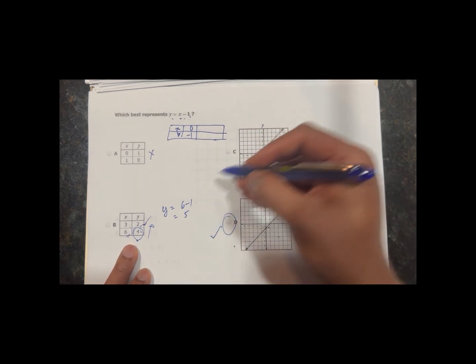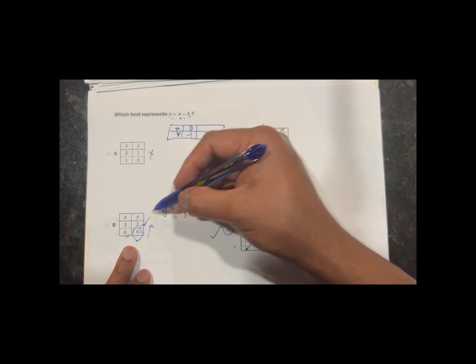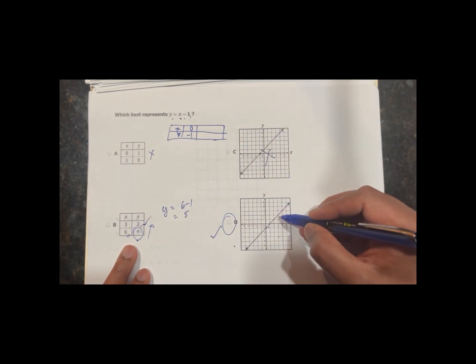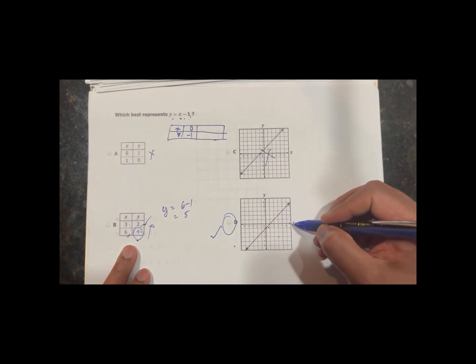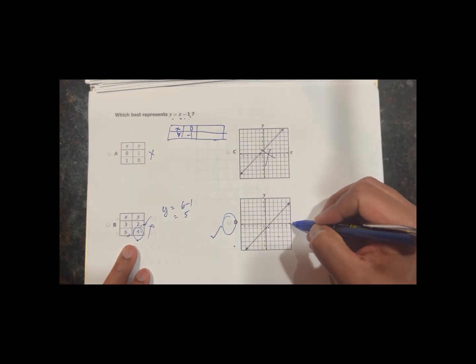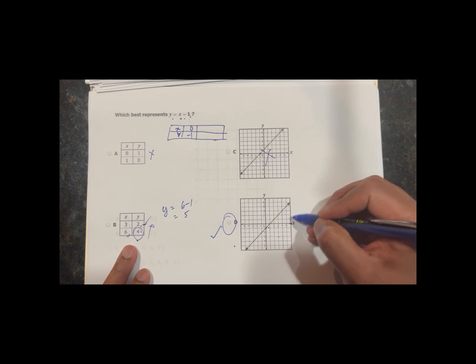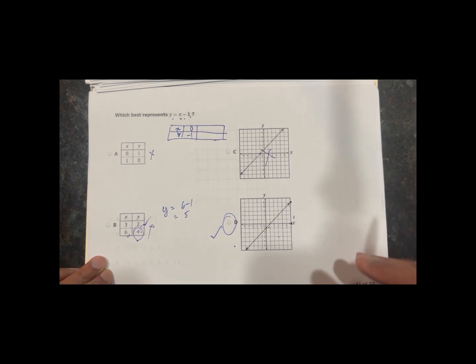So if you look at here again, x is 6. Let's see, where is 6? It's somewhere over here, and y is equal to 5. So as you can see, x is 6 and y is 5. So that's how it works.